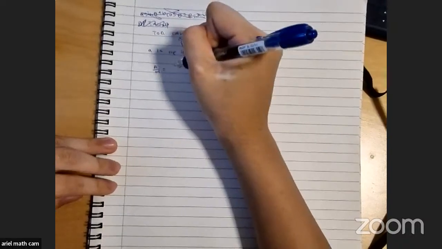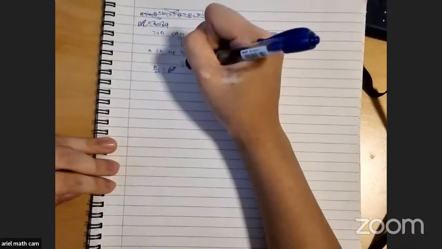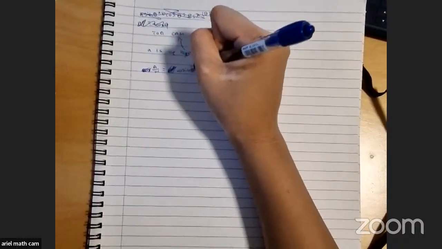equals. Small a, I believe, is... Wait, what's that again? Cosine of the angle. Cosine of the angle is equal to the fraction. Cosine of the angle, right? The angle is theta. Good. Is theta not zero? Not theta, not zero.